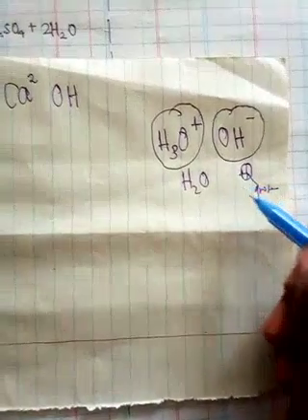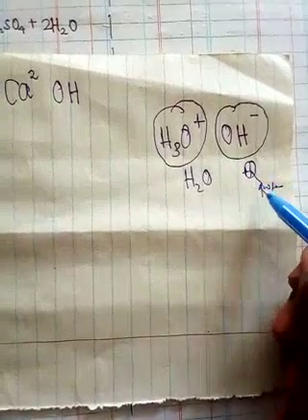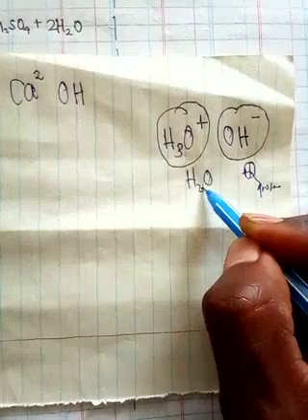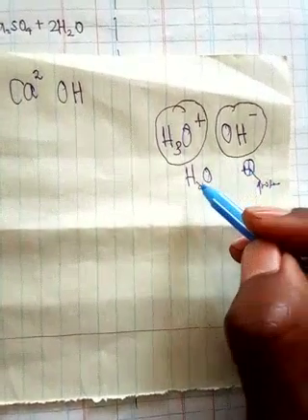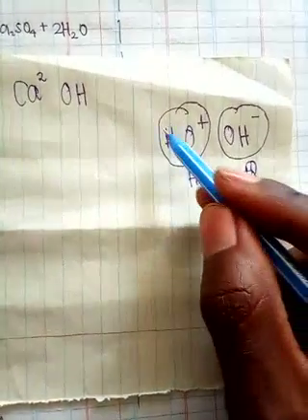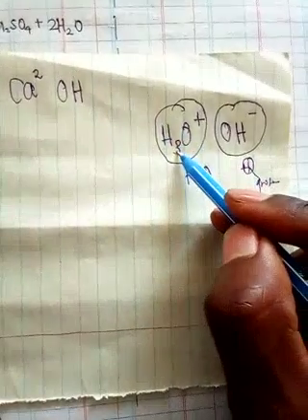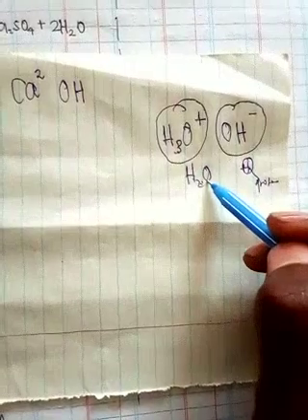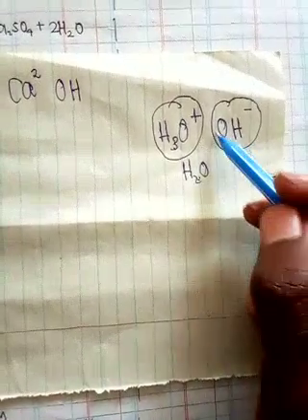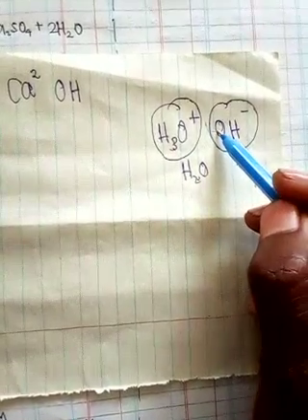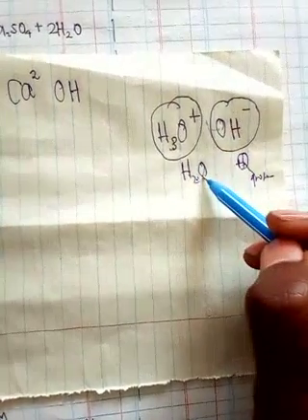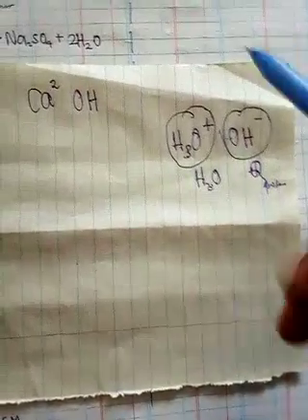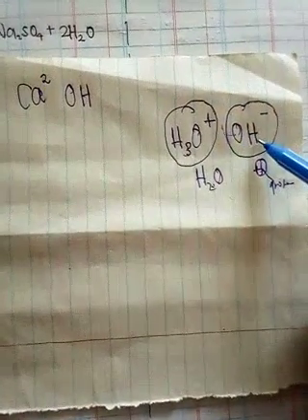So when I say protonated, then it means that there is a proton that is being added to a water molecule. There is a hydrogen ion which is being added to the water molecule, which is going to make us have H3, because originally it was H2. When I say deprotonated, then it means that I'm removing a hydrogen. If I remove 1 hydrogen from the water molecule, what we're just going to remain with is OH.